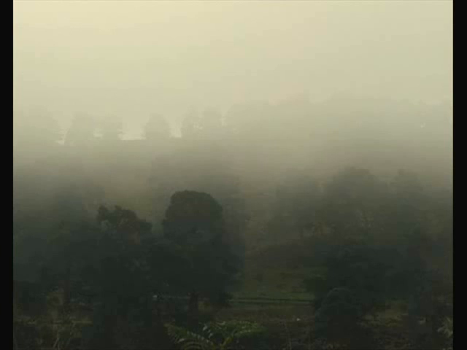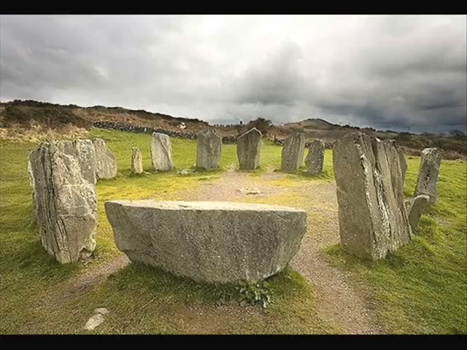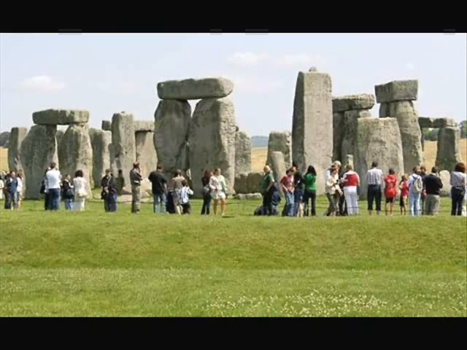Let's take a journey back in human time. We are aware of many great projects from the distant past. Ancient standing stone circles dot the landscape of the British Isles, like this little stone circle at Drumbeg in Ireland, or the famous Stonehenge in England.